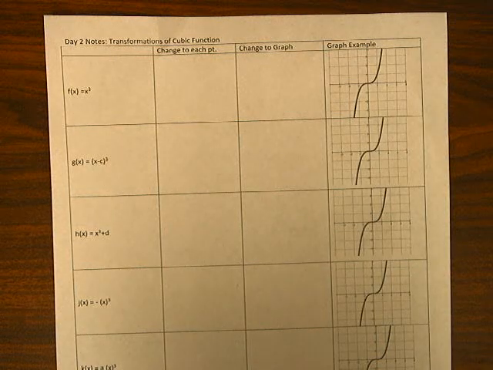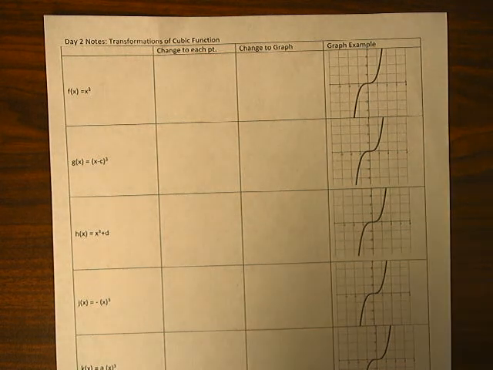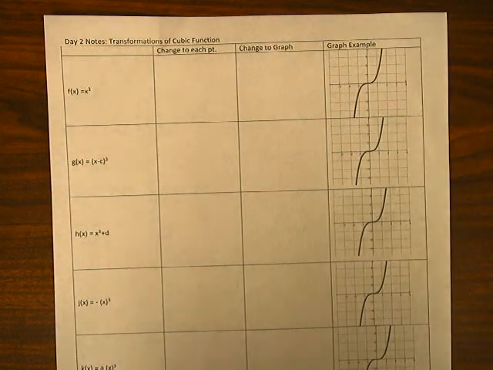Okay, good morning, class. This is Unit 5, Day 2. We're talking about our transformations of cubic functions. So we're going to take a look at the parent function and see what happens when we move it. It's going to behave much like our previous functions, the quadratic, the absolute value, but we're going to add one twist to this one, just like we added that twist with our local maximum and local minimum.